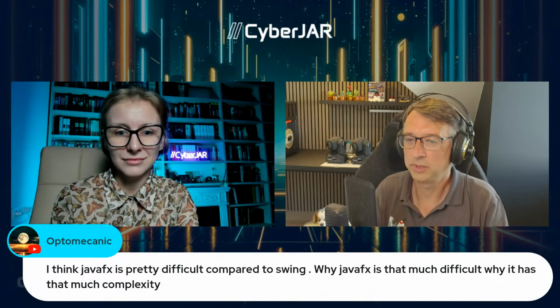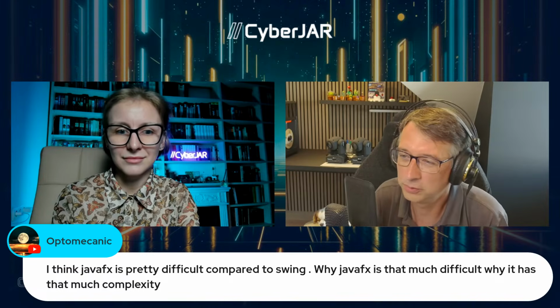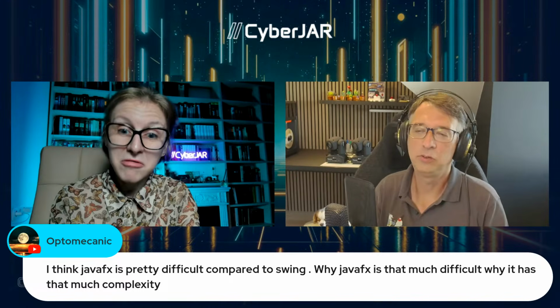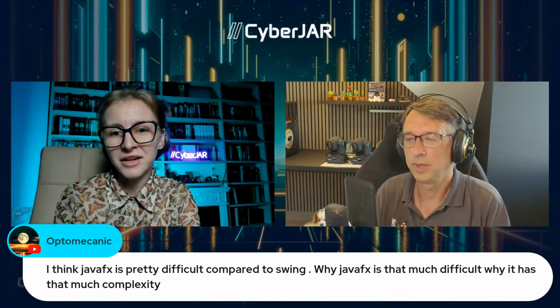A lot of people are now experimenting with AI. We have this wonderful LangChain4j library, which can be used in Java. It's the same with UIs. It's pretty difficult compared to Swing. I didn't use Swing a lot, but Swing doesn't evolve anymore, and that's a big no for me to use Swing.